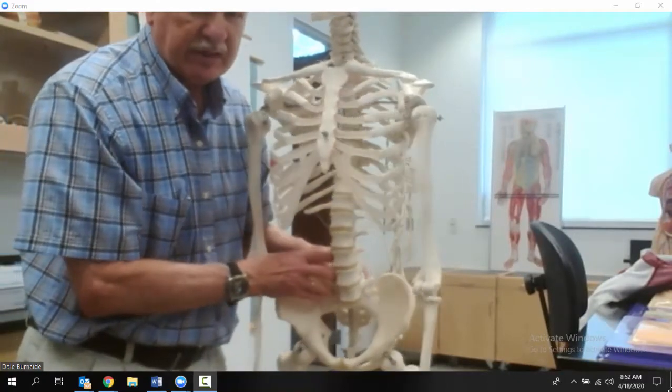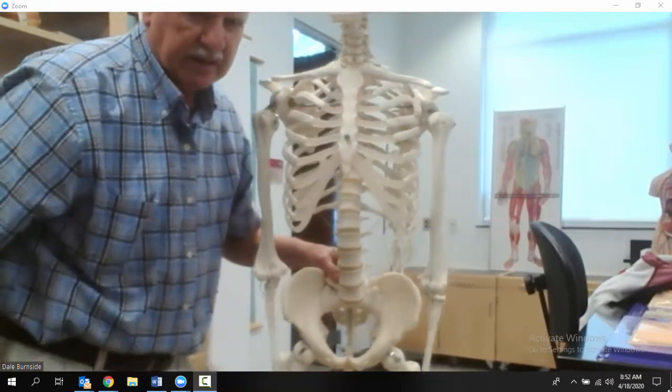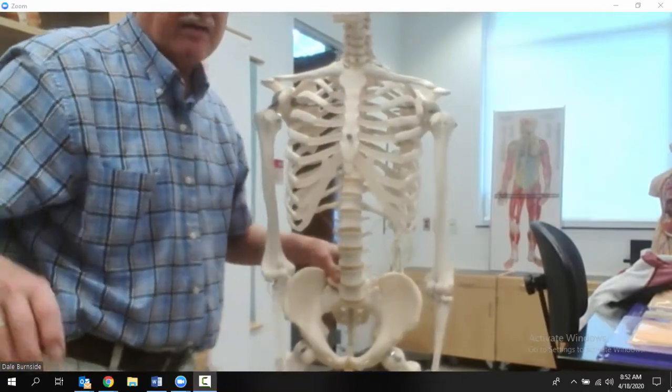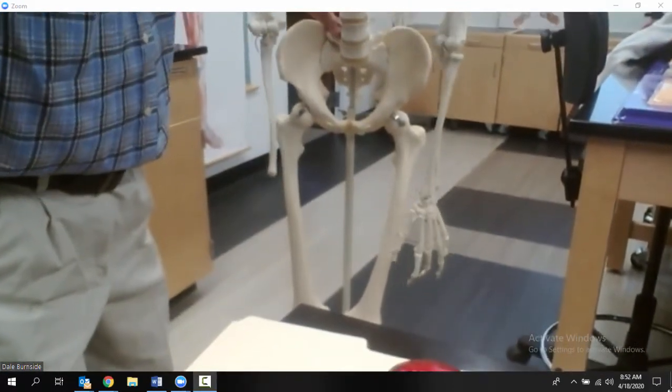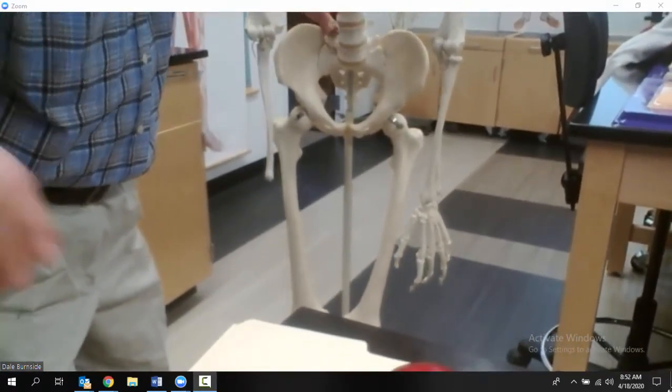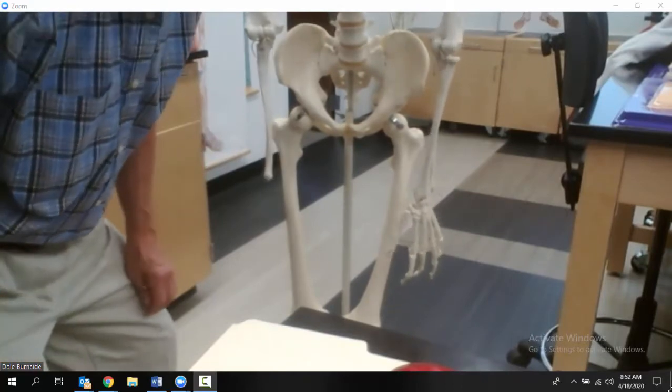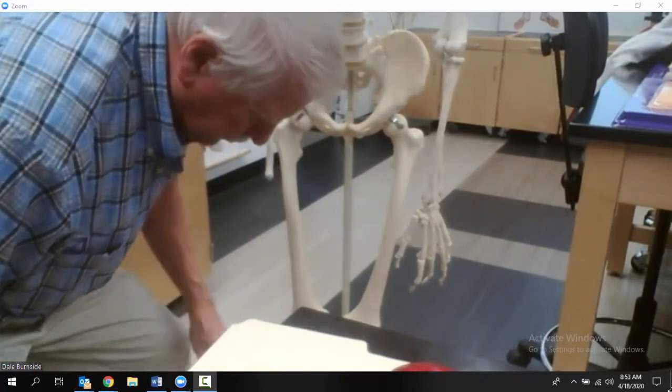Now what we'll try to do, I'm working off of a laptop camera, so I'll try to angle this down a little bit so now that you can see the pectoral girdle. I mean, not the pectoral girdle.